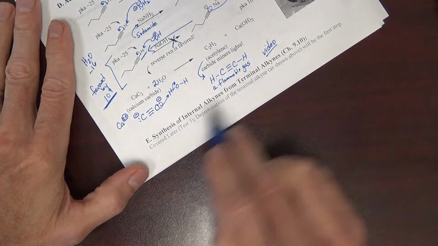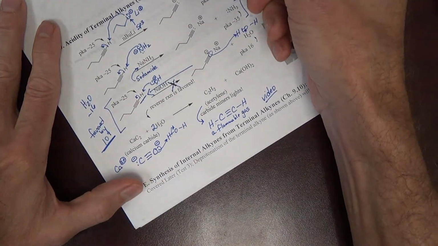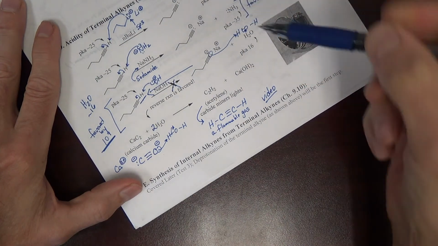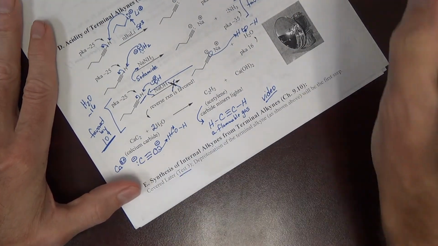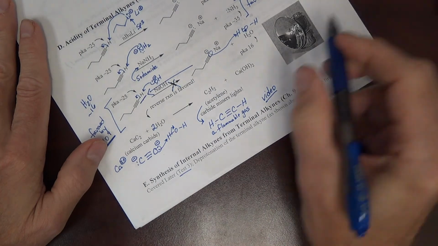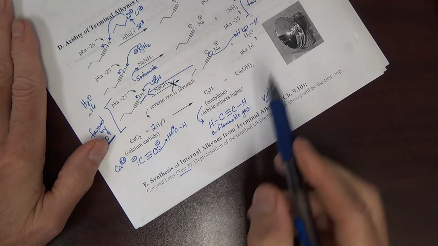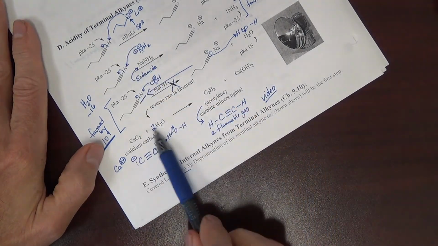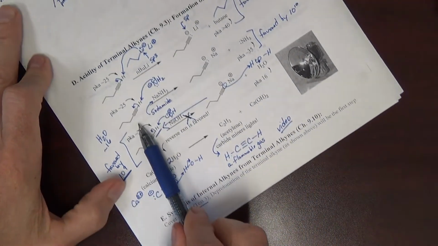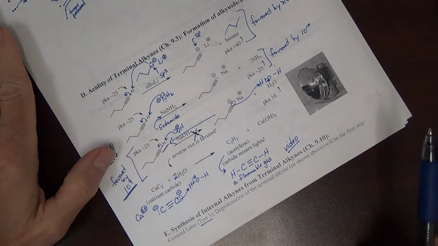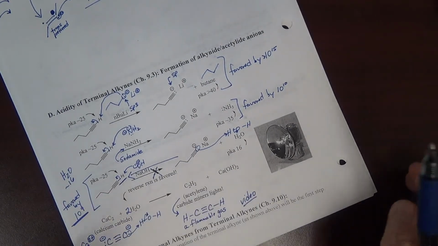Now, as stated down here, we will react these acetylide anions as nucleophiles during test 3. And at that point, I'll remind you of how we formed these, and right here is how we formed them. 2 common bases used to form the acetylide anions. Okay guys, that finishes up this handout. We will maybe look at some of the miscellaneous things here in class.